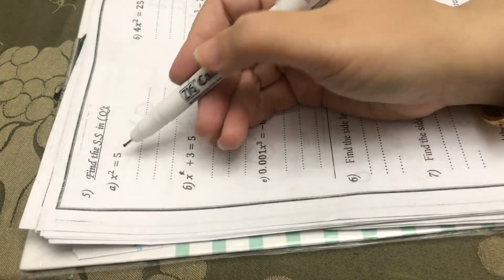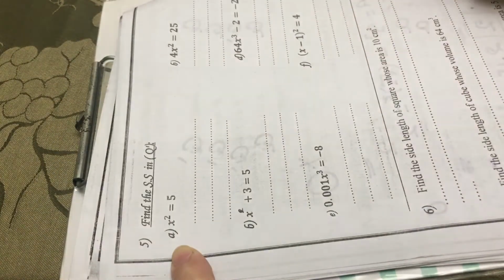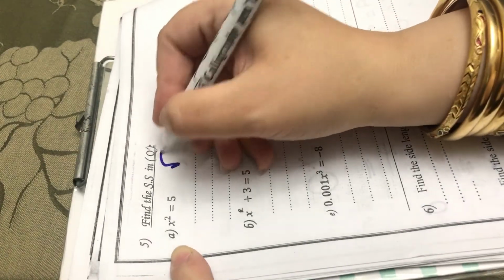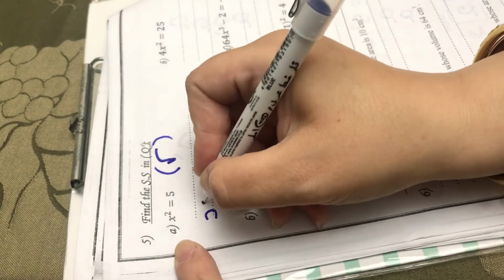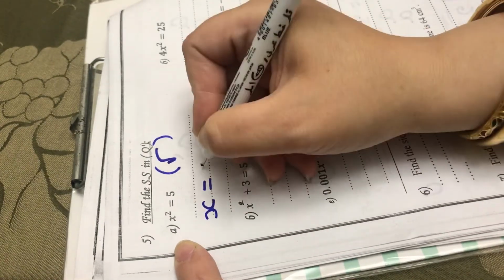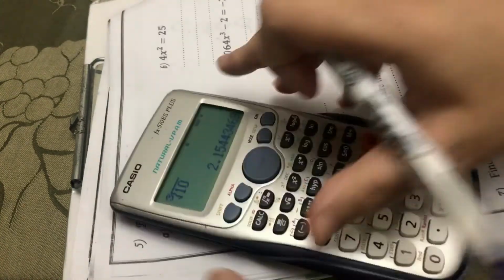Okay. x power 2 equals 5. What do I do to remove the power 2? We said the opposite operation, which is the square root of both sides of the equation. It will be x equals positive or negative square root 5. Let's see.